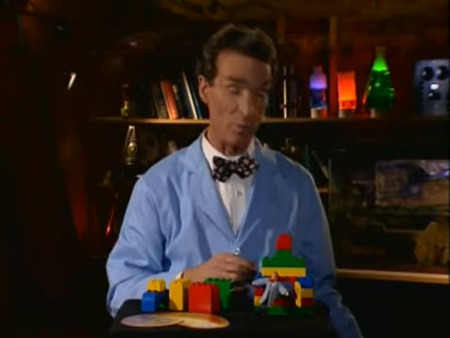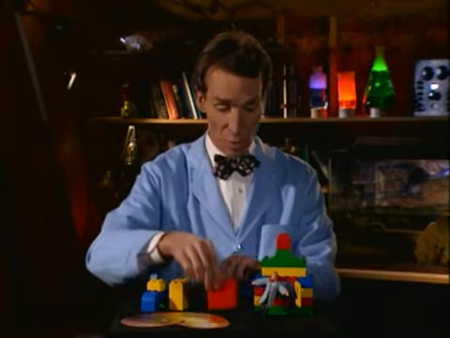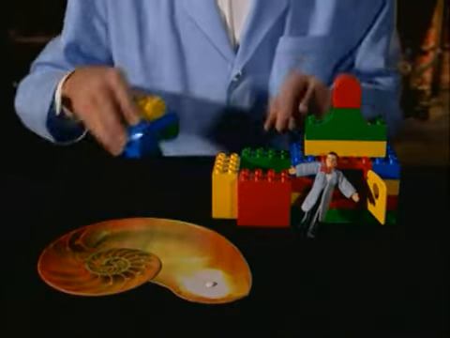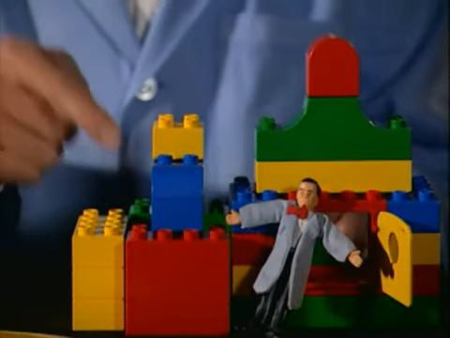Now, when we go to build a new room on our house, we have to add 3 new walls, not to mention a floor and a ceiling. Not as efficient.